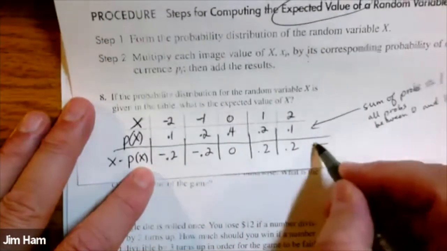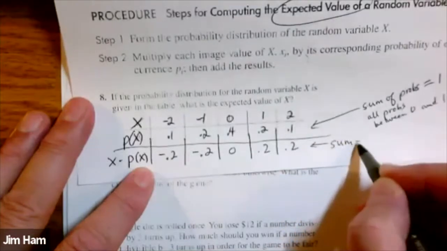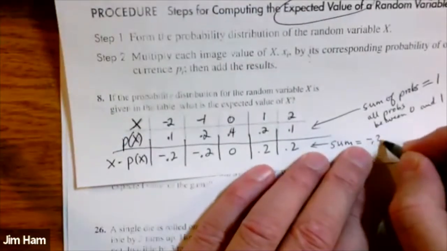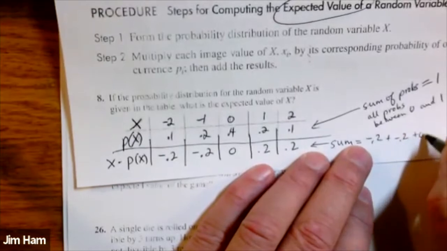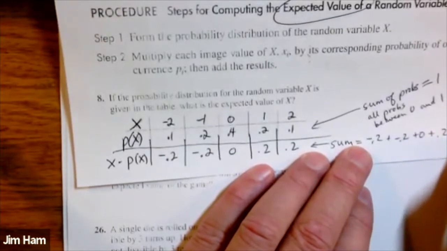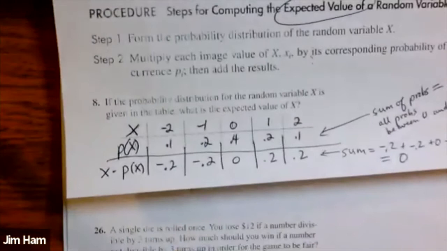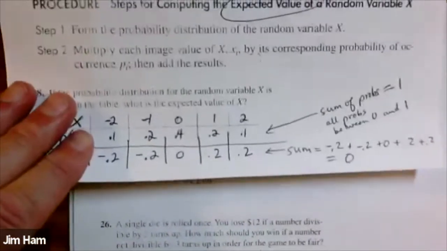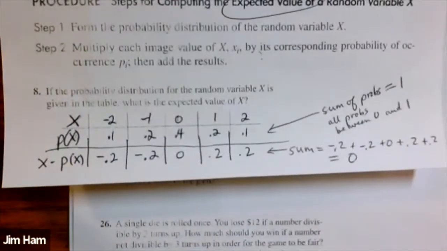Now, the sum is going to equal negative 0.2 plus negative 0.2 plus 0 plus 0.2 plus 0.2. You can see pretty quickly that that is 0. So the expected value is 0 in this case. And that's all you're asked to calculate.